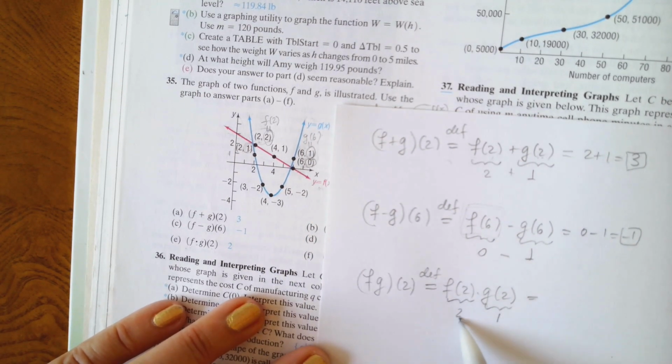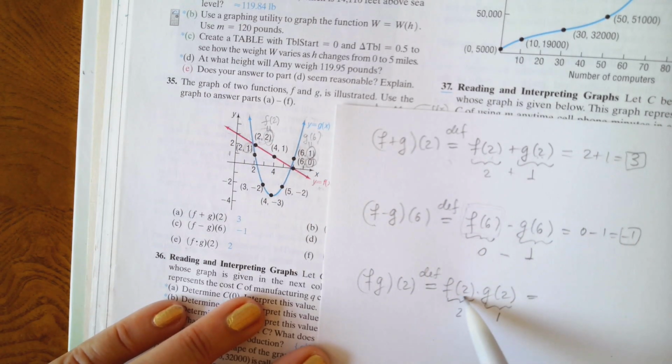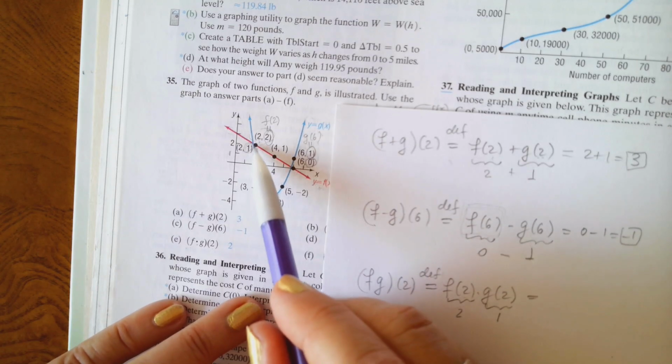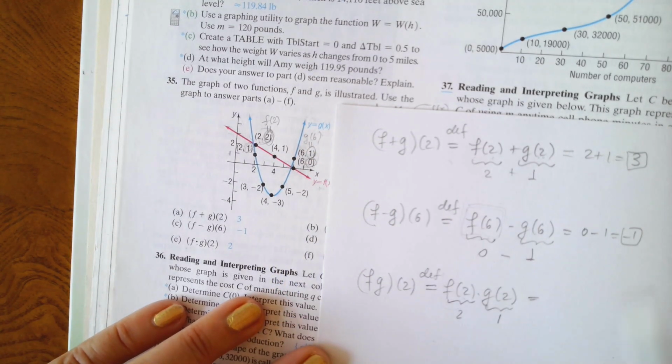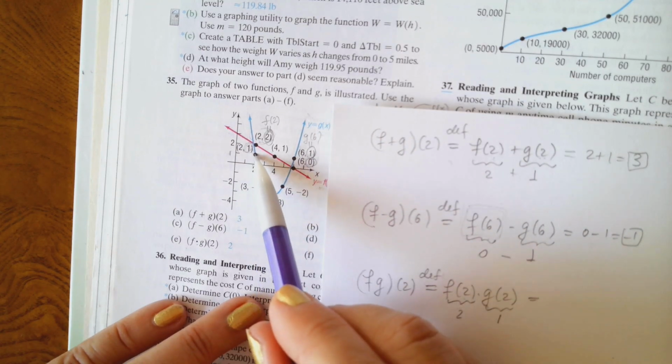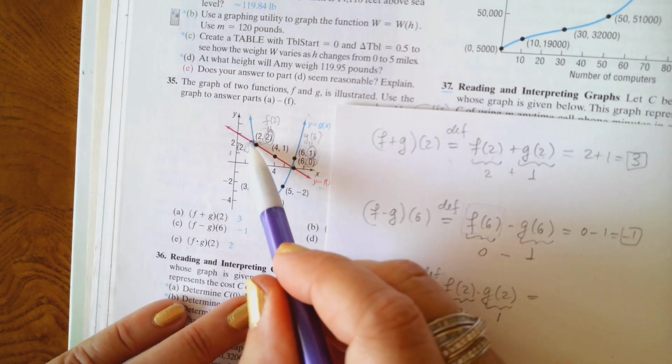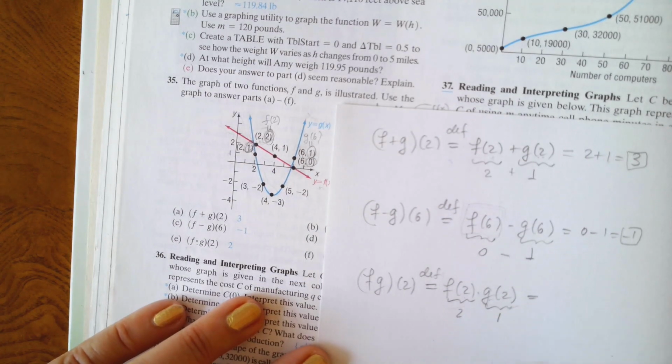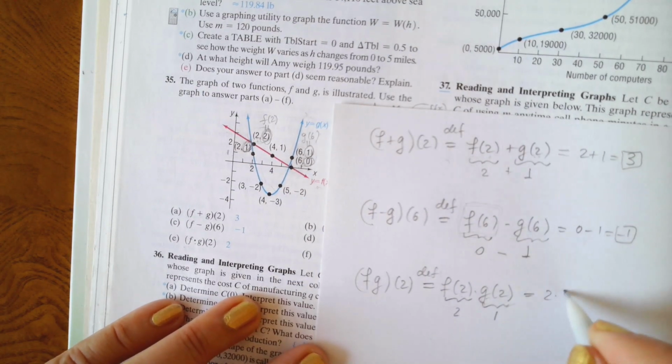So how do I find out f of 2? I'm looking at the point on the graph of f, on the line that has x coordinate 2, and I read its y coordinate. So this one, right here. And for g of 2, I look at g of x, look for the point of x coordinate 2, because I want g of 2, and I read its y coordinate, so this is 1. So 2 times 1, this is 2.